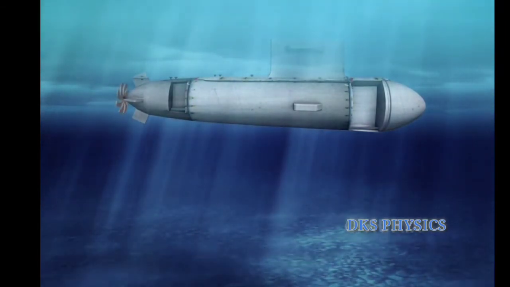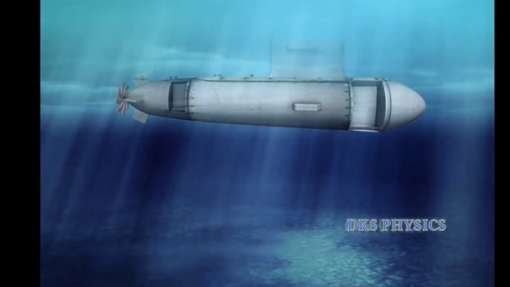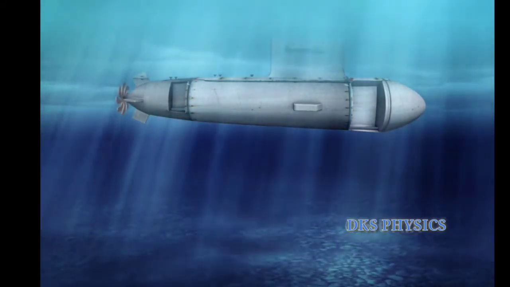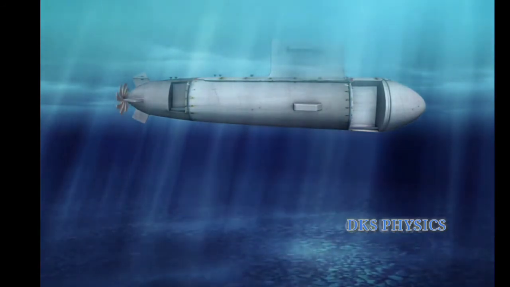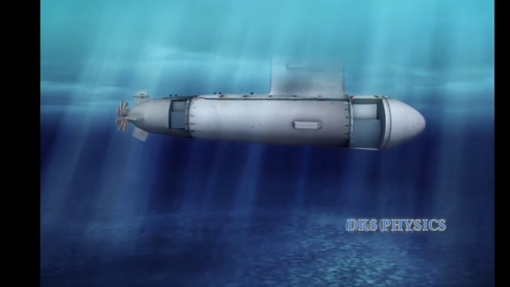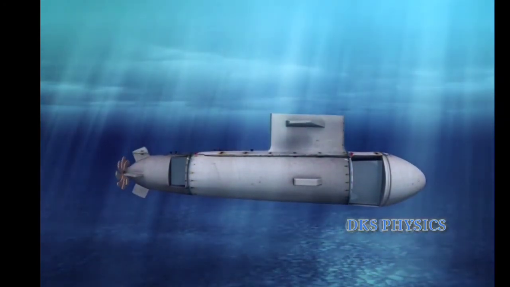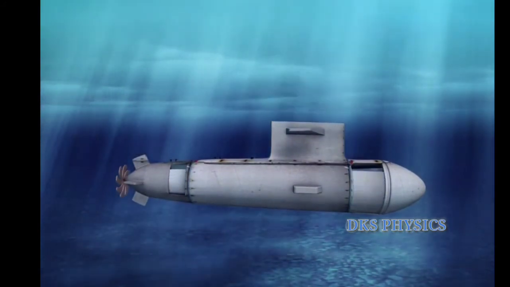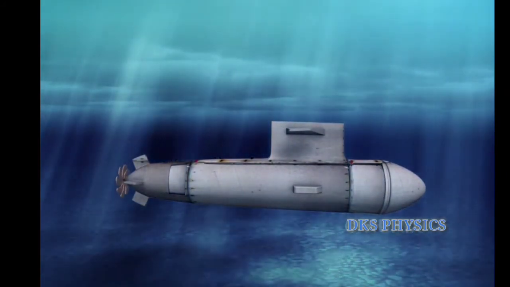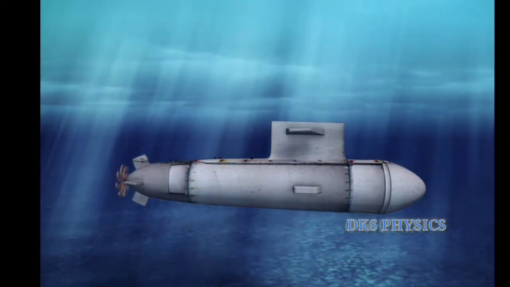The upthrust on the submarine becomes more than its weight. This pushes the vessel upward to the surface. In order to dive below the surface, the submarine takes water into its ballast tanks. This increases the weight of the submarine. The upthrust acting on the vessel is not enough to keep it afloat. The submarine sinks into the water.